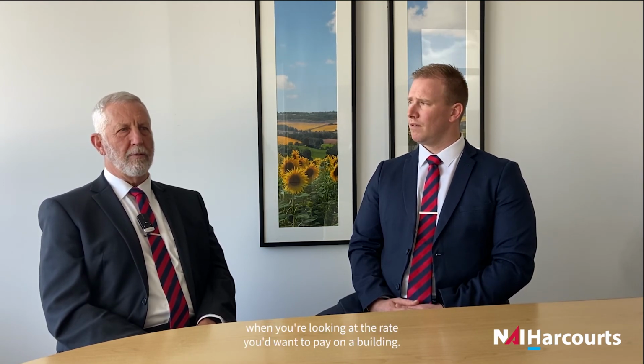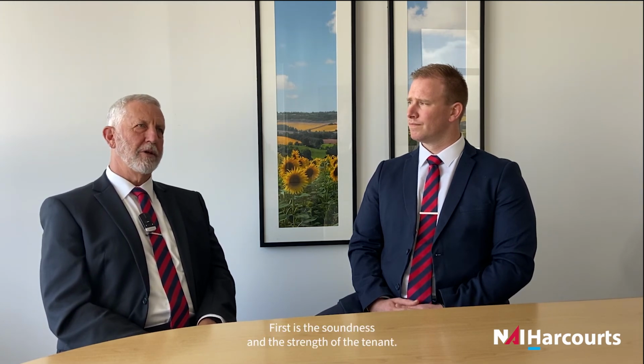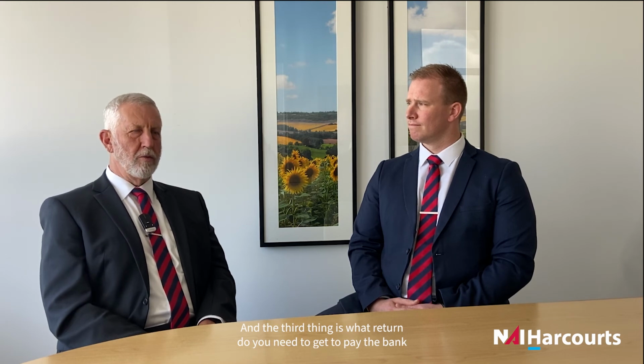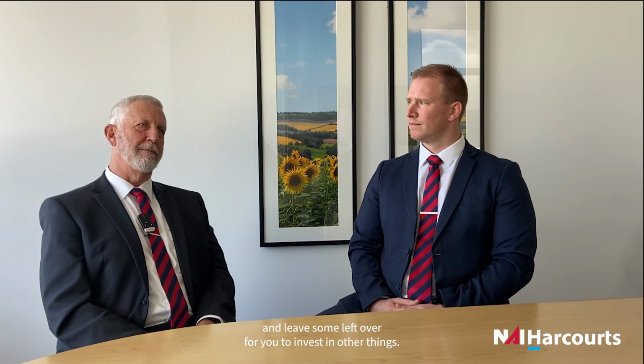So there's three factors really to look at when you're looking at the rate you'd want to pay on a building. First is the soundness and the strength of the tenant. The second thing is the quality of the building. And the third thing is what return do you need to get to pay the bank back for any money you've borrowed from them and leave some left over for you to invest in other things.